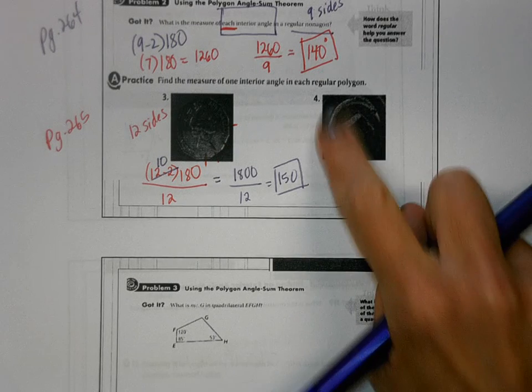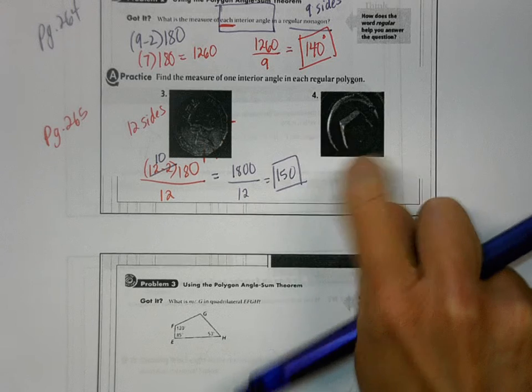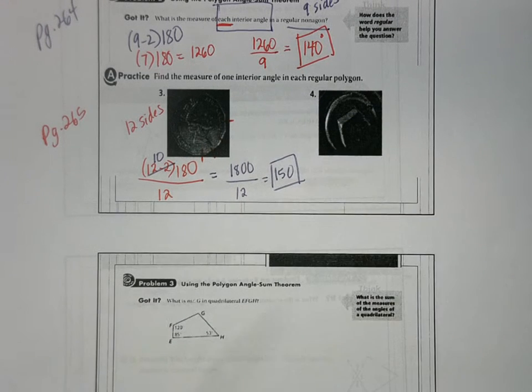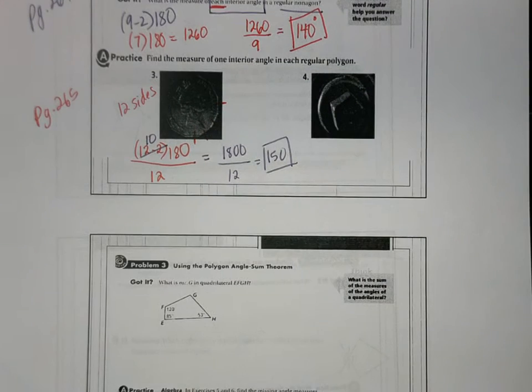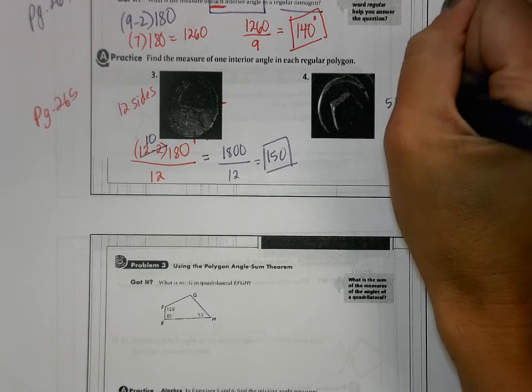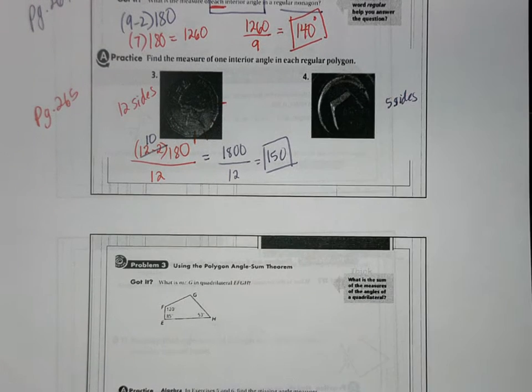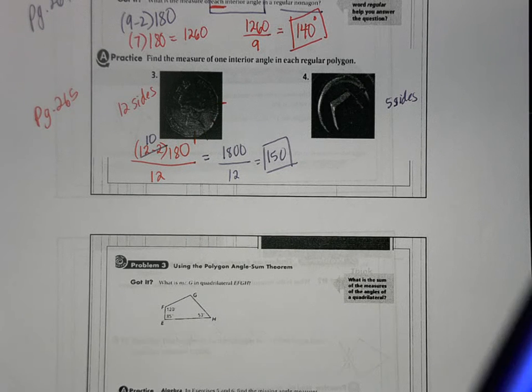We know a circle has 360, but we're not talking about the circle, we're talking about the polygon with straight sides. How many sides does that polygon have in there? Good, 5 sides. Find out how many degrees each one has. Okay, what's your answer? Good, did you get the same thing? Good.